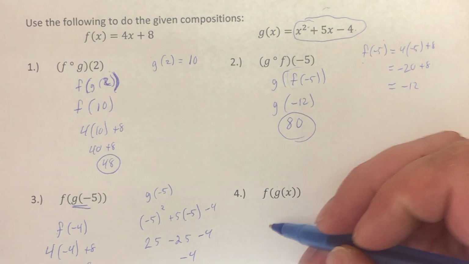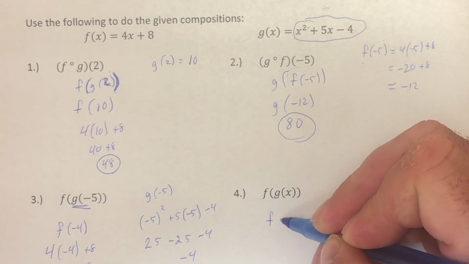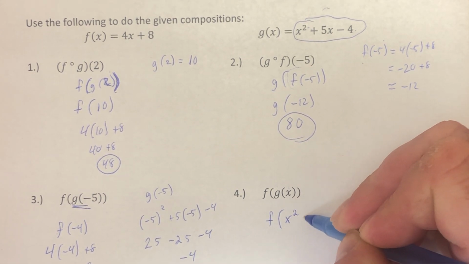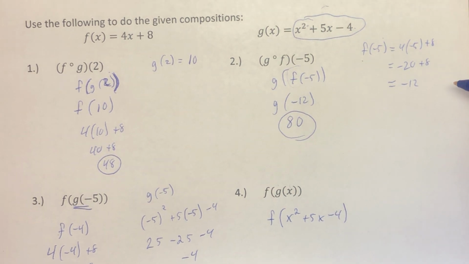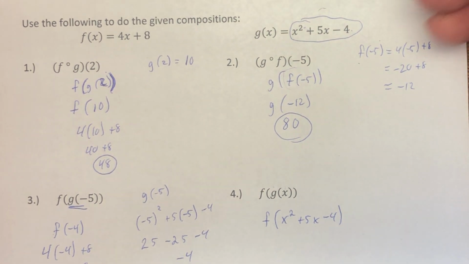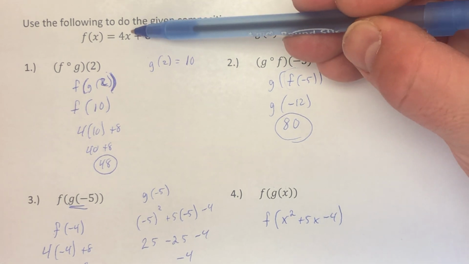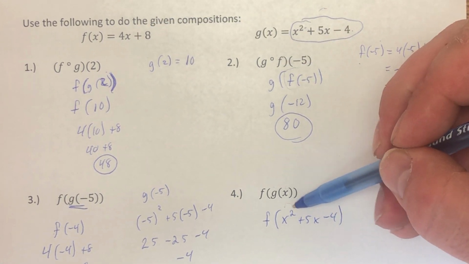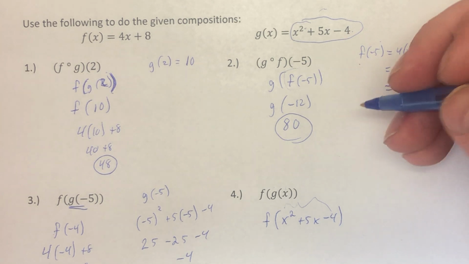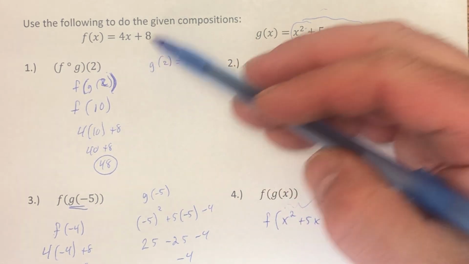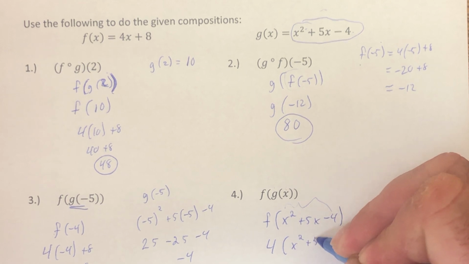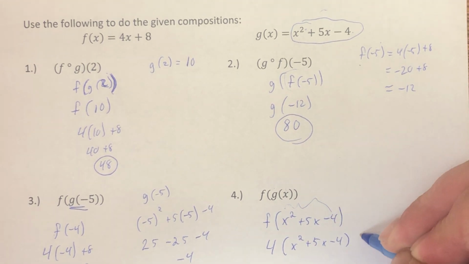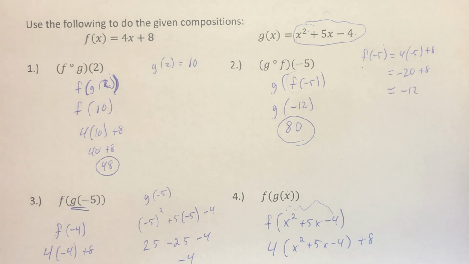So I'm going to replace g of x with its expression. So I can say that's f of x squared plus 5x minus 4. And so now what I'm going to do is go over to f's function. Wherever I see an x, I got to replace it with this entire expression. So f is 4x plus 8, so it's going to be 4 times all this stuff, and then plus 8.